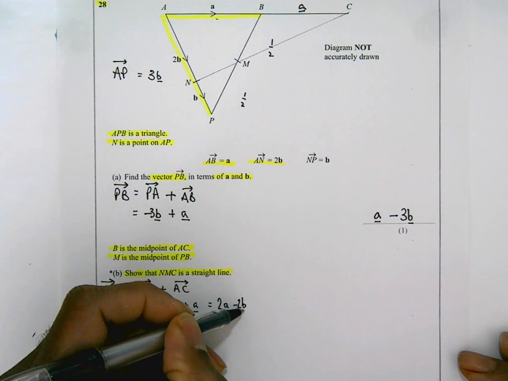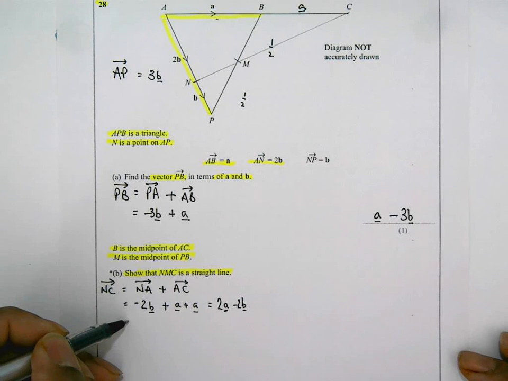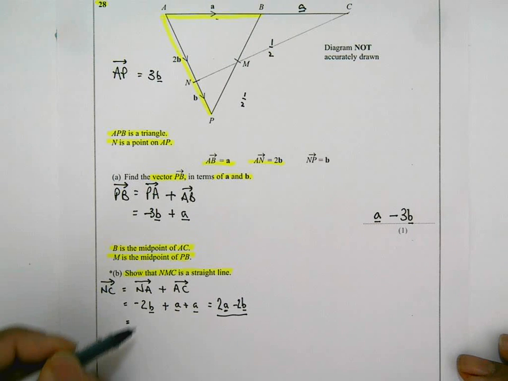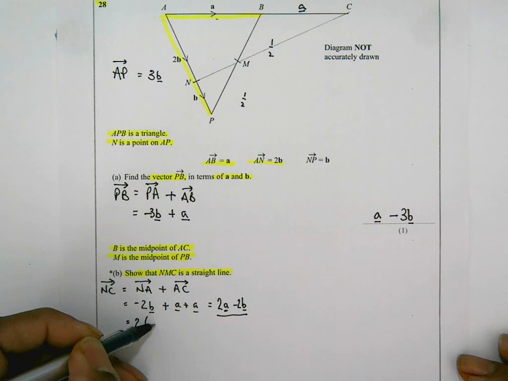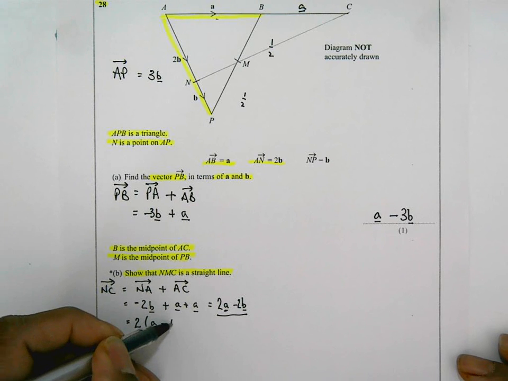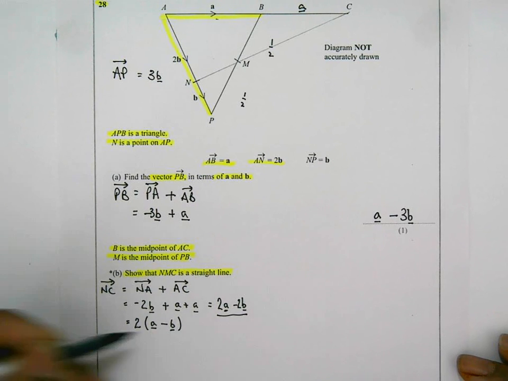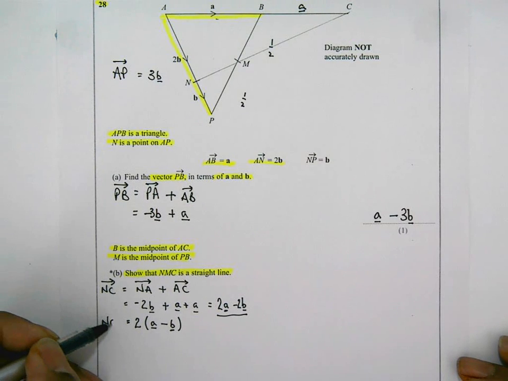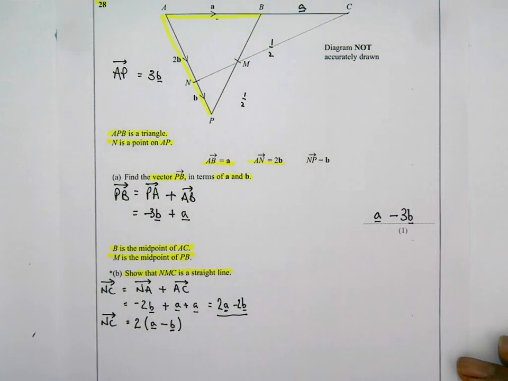Okay? I'm going to rewrite that slightly differently, right? Because I can see that they both have 2 in front of them, I'm going to take out a factor of 2. And I'm going to call that 2 brackets A minus B, right? I know I need to use that for the next part, because I want to show that they're all on the same straight line. And this is quite a common type of question, so I'm going to set it out in this way.